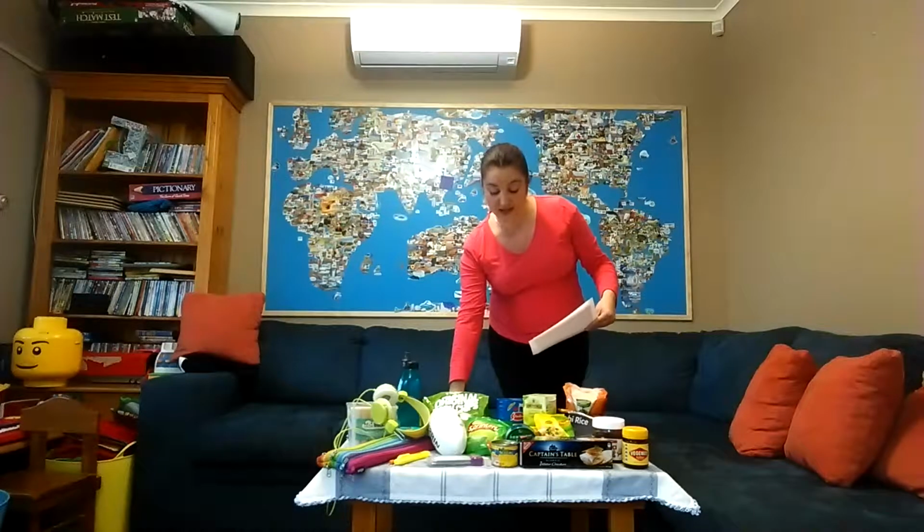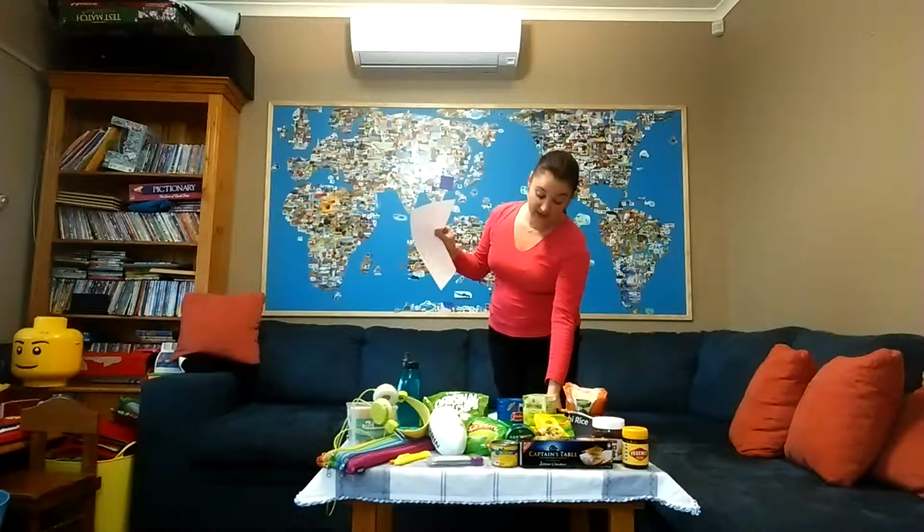And once they've recorded their prediction, they can then look at the packaging and confirm where it actually does come from, and record that on the sheet. Once they've looked at all their different items, they can then return to the mat, and we would have a group discussion and discuss our findings.